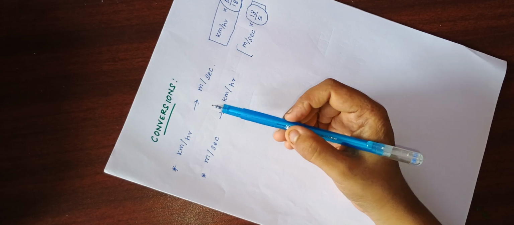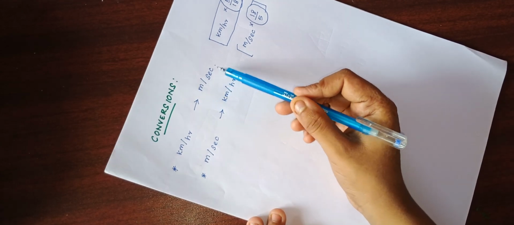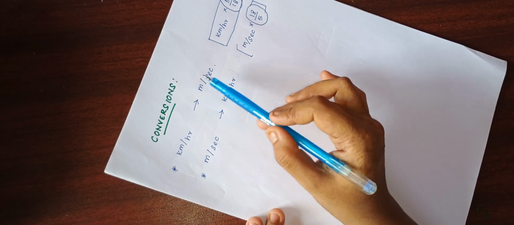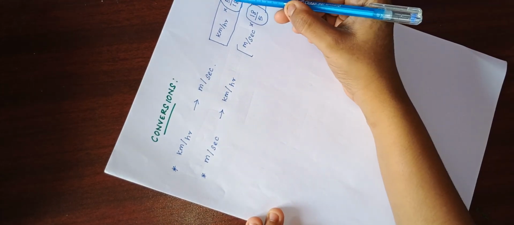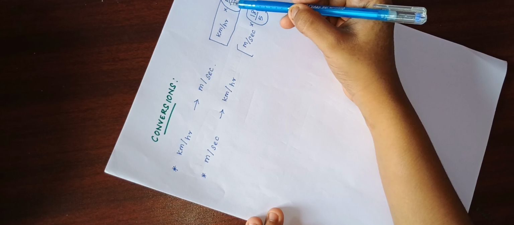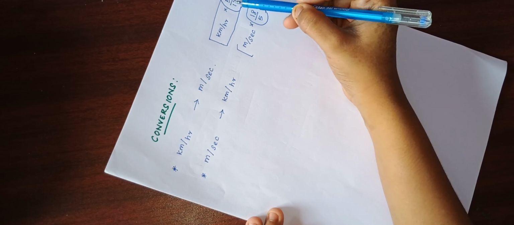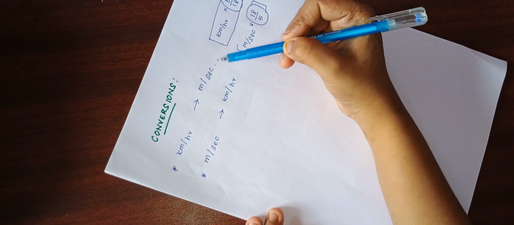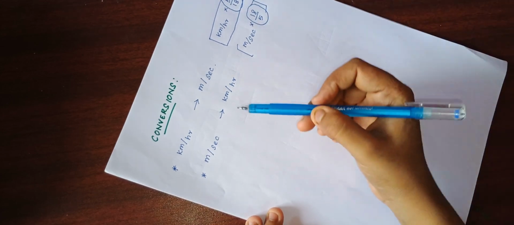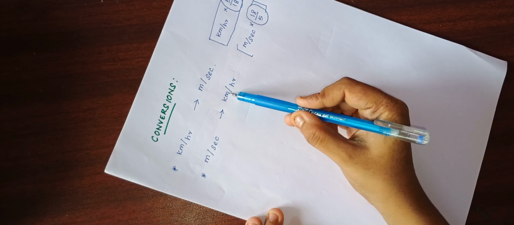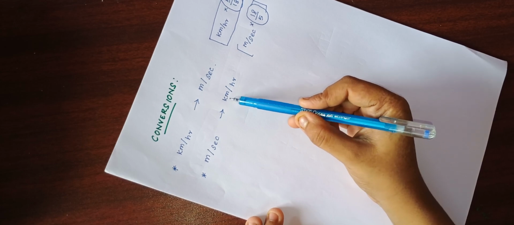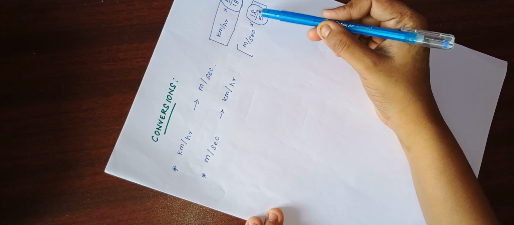To easily remember this, we can use a technique. To find the value in meter per second, meter, M is a single letter, so the numerator has 5 in it. 5 by 18. To find in meter per second, you have to multiply by 5 by 18. Whereas to find in kilometer per hour, you have 2 values, K and H, so 18 by 5. To easily remember this, you can use this technique.